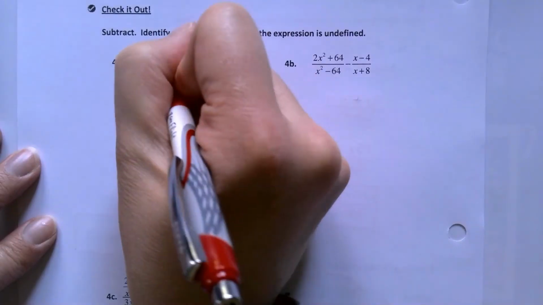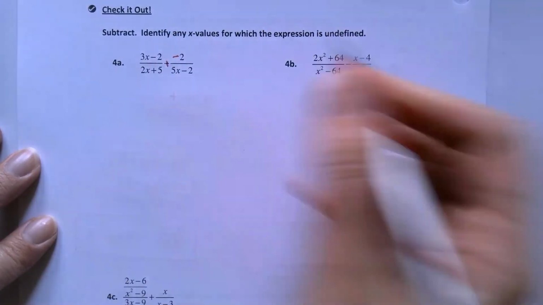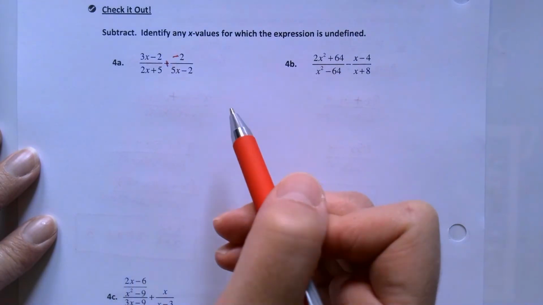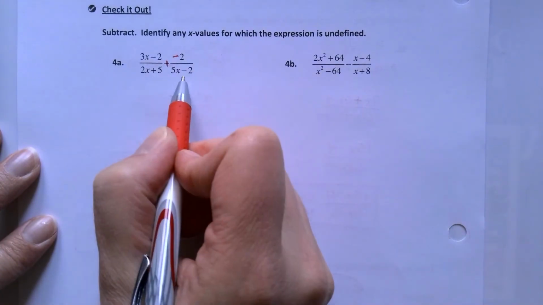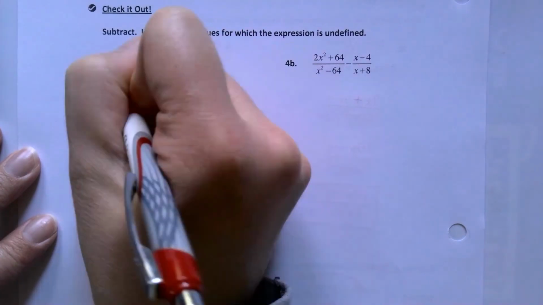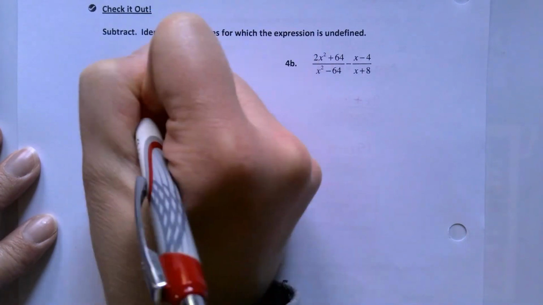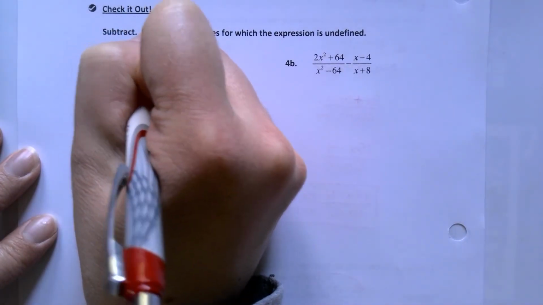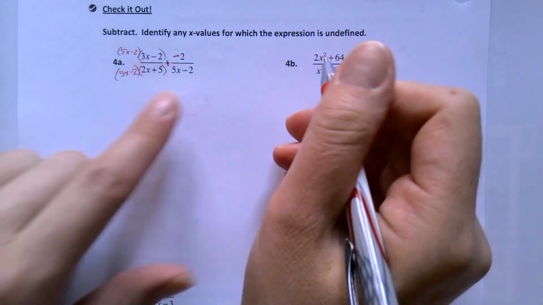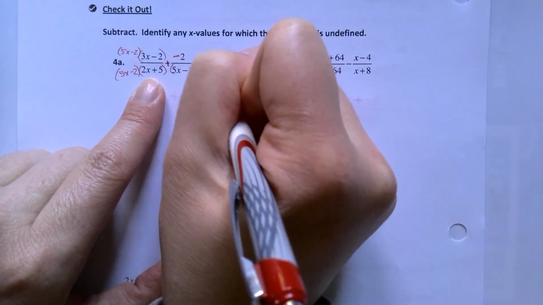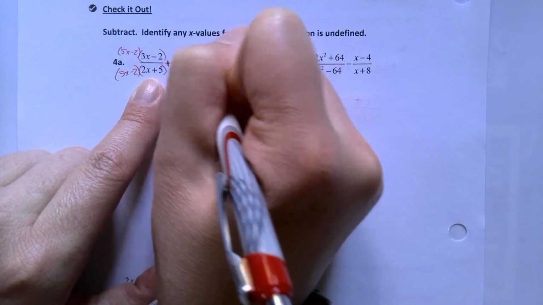All right, the first thing I see that I am subtracting, I'm going to change that sign. Even though there's one number there, I'm likely to forget it. Very likely to forget it. Unfortunately, these denominators don't factor, so I'm going to have to give this one the whole thing, the 5x minus 2 and the 5x minus 2. All right, this needs the 2x plus 5 and the 2x plus 5.